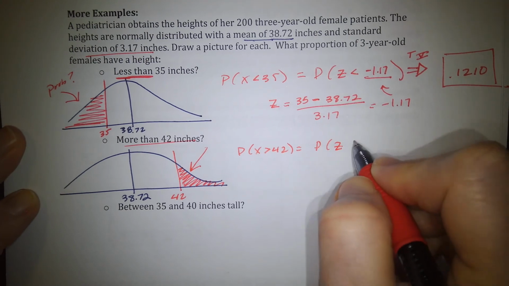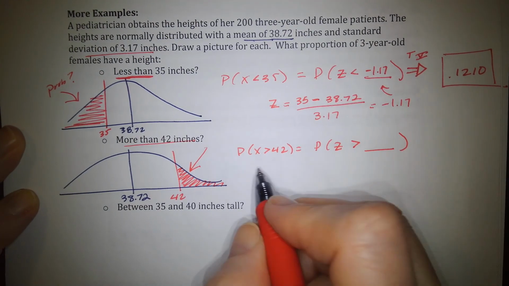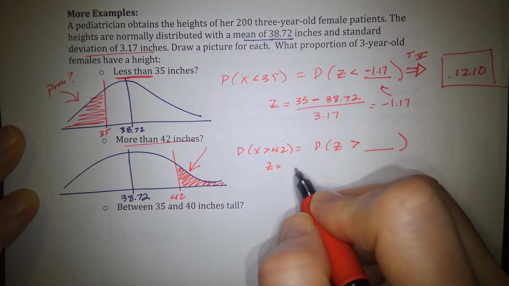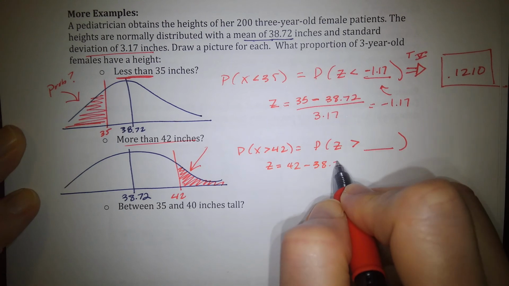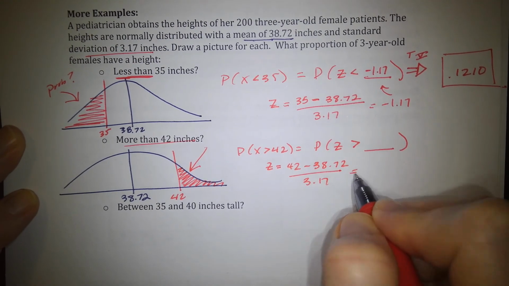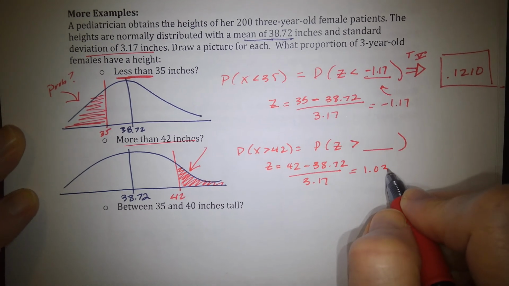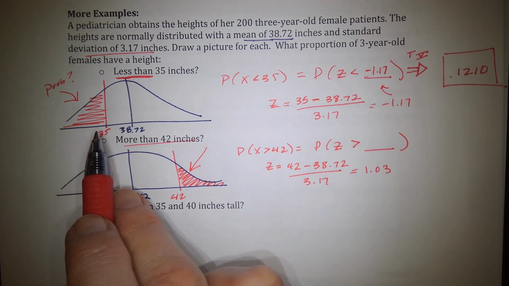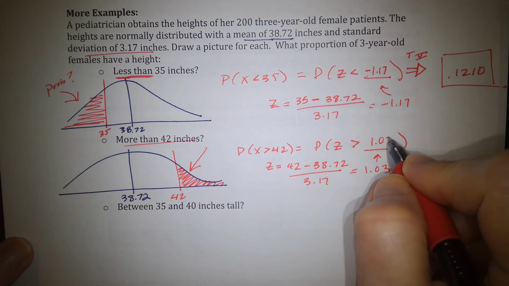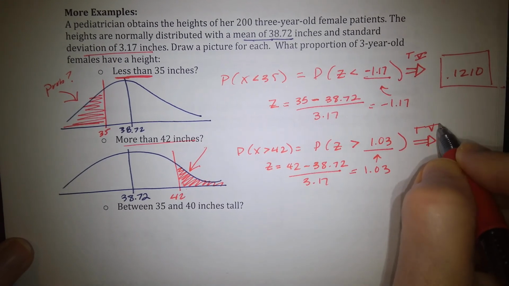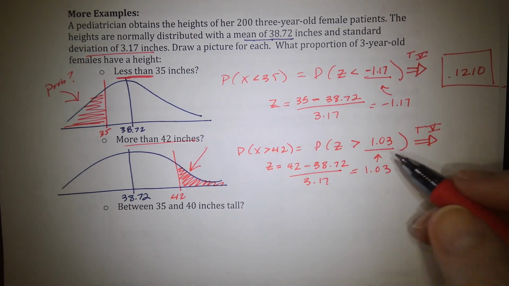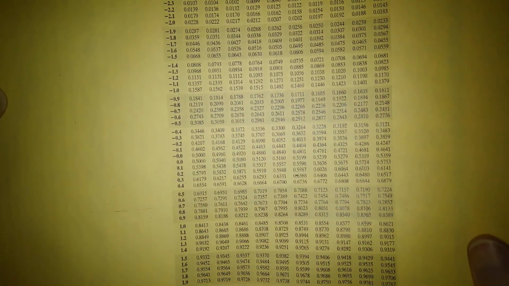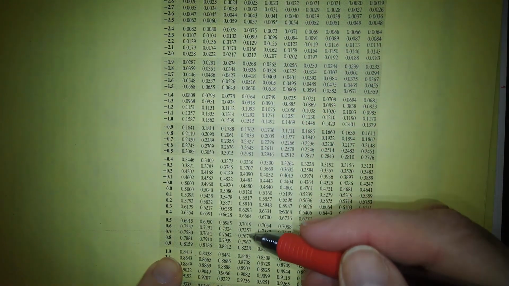So the first thing I need to do is find the z-score associated with that 42. Well, z is going to be 42 minus the mean divided by standard deviation, which gives me a z-score of 1.03. Notice that it's positive because positive z-scores are on the right, negative z-scores are on the left. So I'm going to put that z-score right up in here. Now I go to my table, Table 5, and I look up this z-score of 1.03. Here's 1.0, and here's the hundredths place of 0.03, so we're looking for 0.8485.